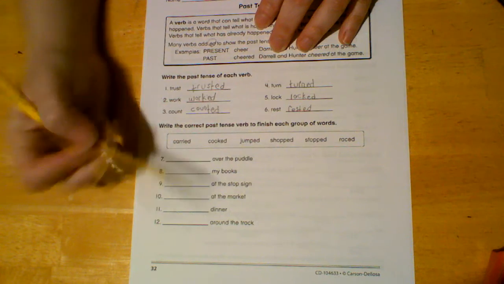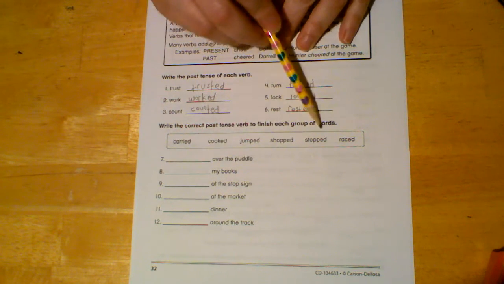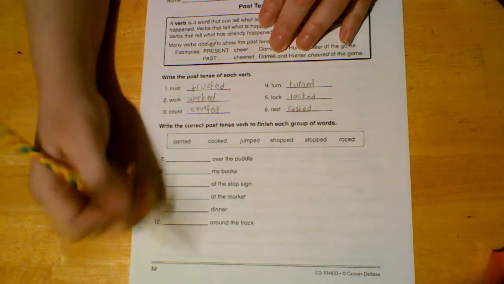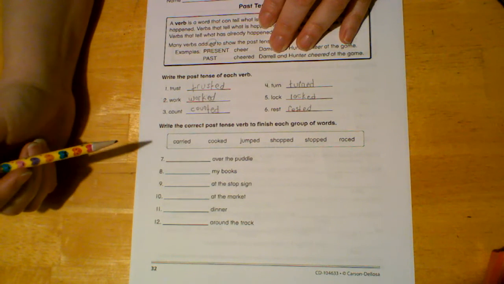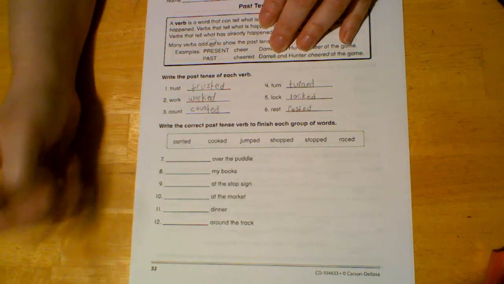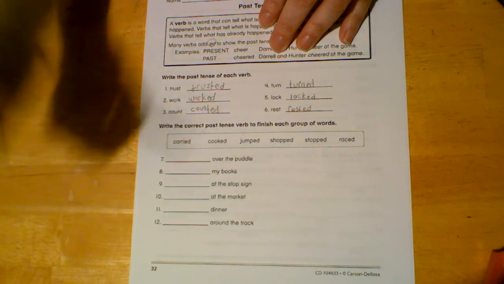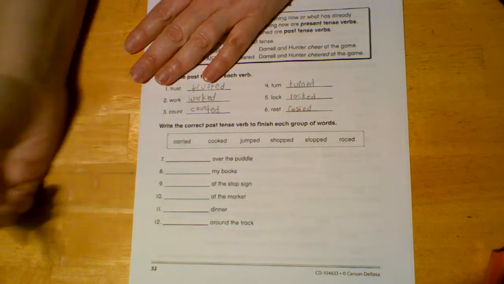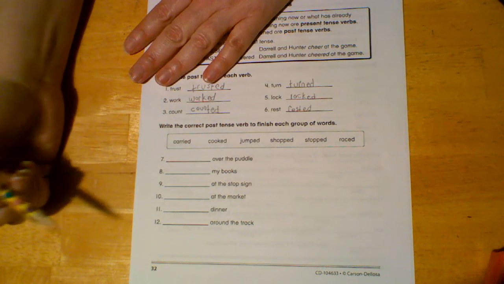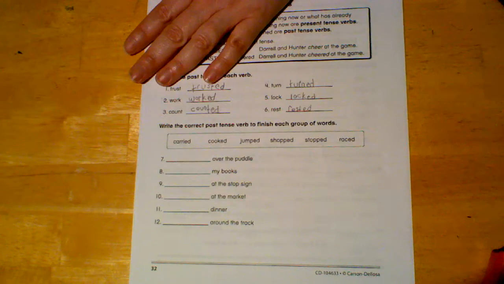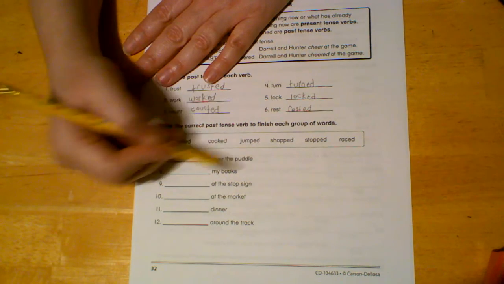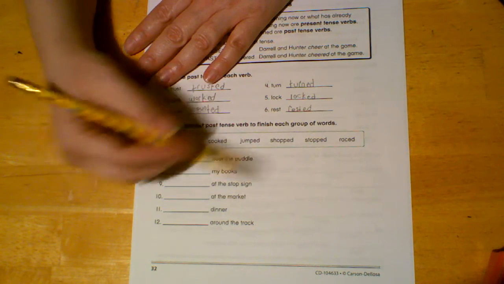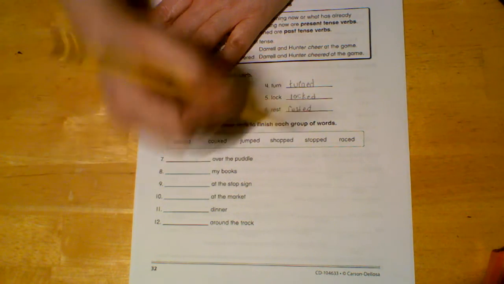Now down here, they've given us some past tense verbs. We have to figure out how they're going to finish these phrases. These are not sentences. Okay? They're not sentences. They're not going to work as sentences because there's no subject. We don't have that subject predicate thing going on, okay, that we need to have for a sentence. So we have to read part of the fragment here, part of this statement, and decide which one of these words is going to go with it.